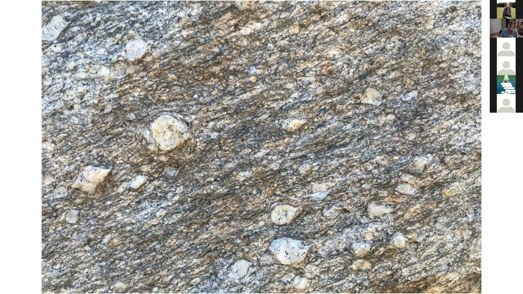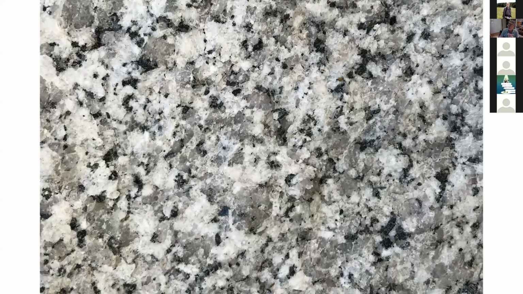Okay, so the next one, here's a granodiorite. And when you're working in granites like this, you're always looking for some kind of a fabric. So the question is, does this rock have a fabric? Do you see a fabric? And if so, which way is it oriented? Maybe there isn't one. We've given you every 30 degrees if you see a fabric for you to write that down.